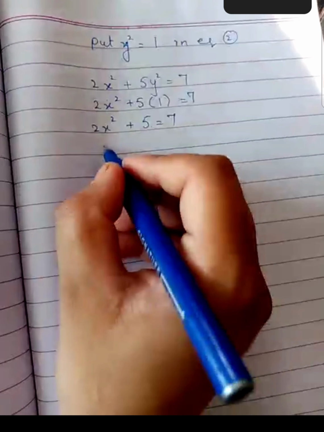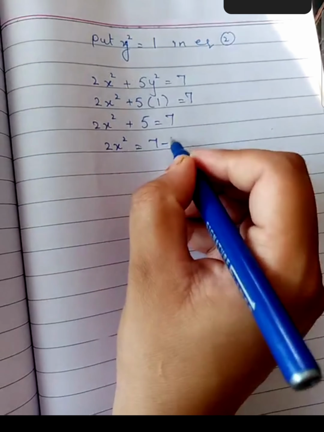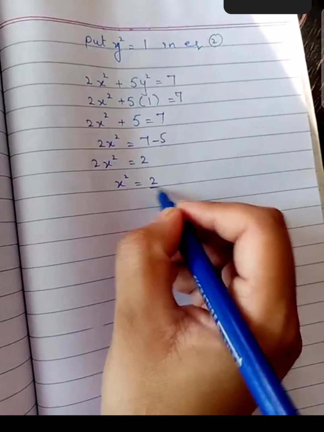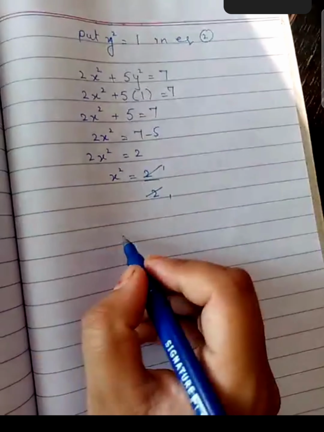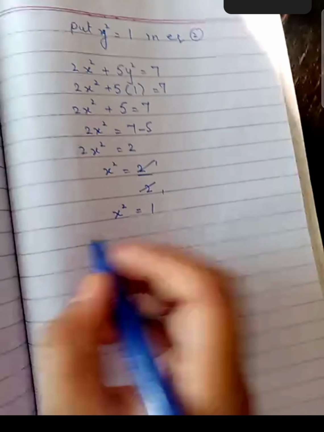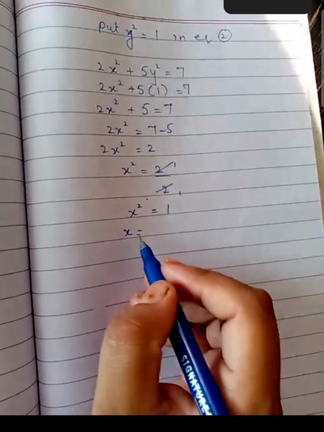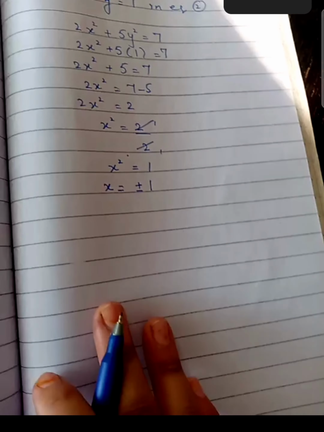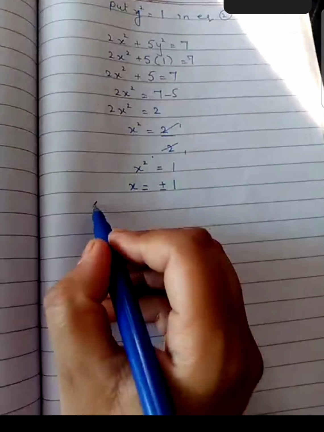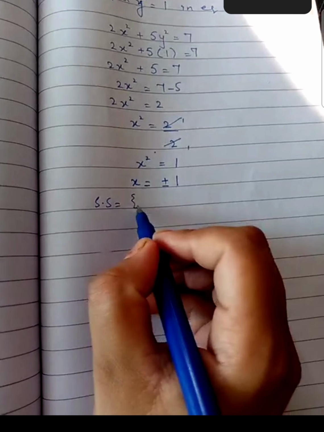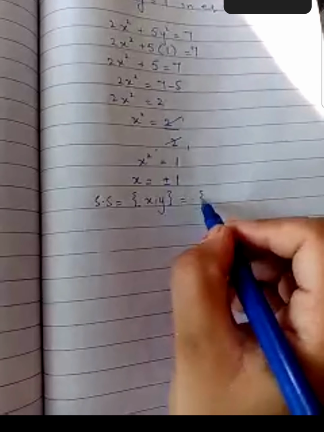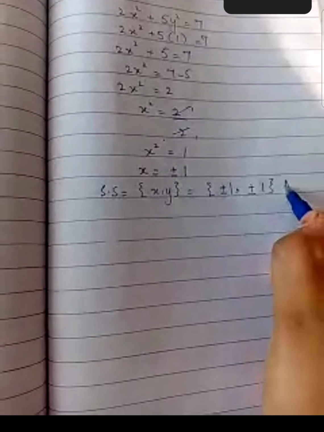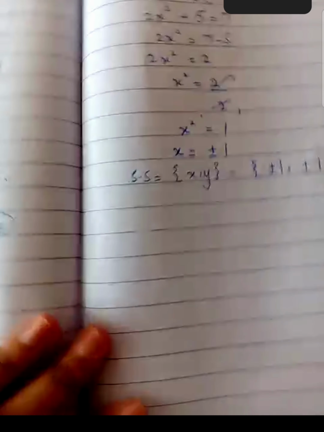This plus 5 will be subtracted. 2x square is equals to 7 minus 5, that is 2x square is equals to 2, and the answer for x square is equals to 2 by 2. This 2 will be cancelled out by 2, cancellation property of multiplication. X square is equals to 1, and what will be the answer for x now? Plus minus 1. So here we will write down the solution set, that is for x and y. Answer for x is plus minus 1 and answer for y is plus minus 1. These were the answers. Clear?